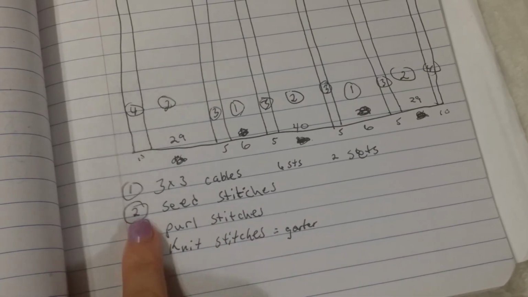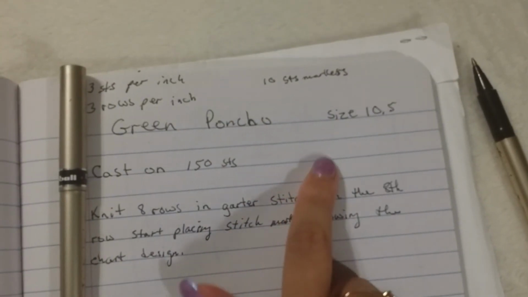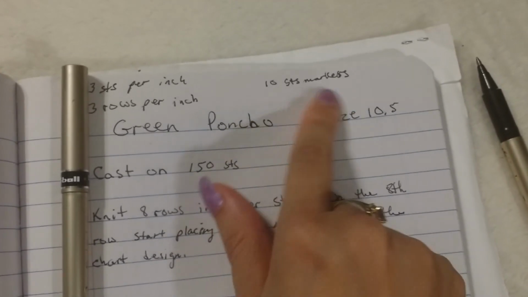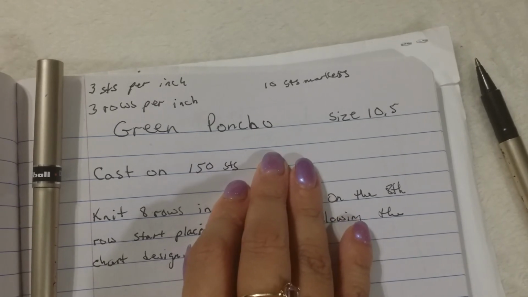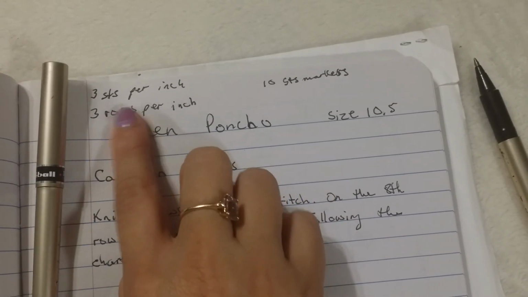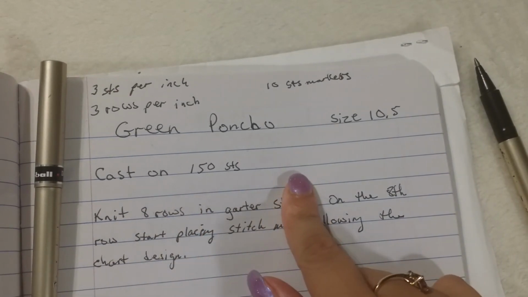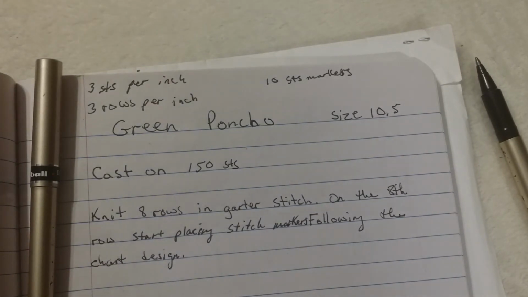Here's a different poncho that I have set up. Again, it uses the cable stitches, 3x3 seeds and purls, and here is not as big. It's a green poncho, and I'm starting to write out my stitches, and size is 10.5 US needles, 10 stitch markers, 3 stitches per inch. I'm using a very bulky yarn for this. That's why my stitches is 3 per inch. And my cast on is only 150 stitches because it's not a DK weight yarn. It is a very chunky green yarn that I am actually working with.